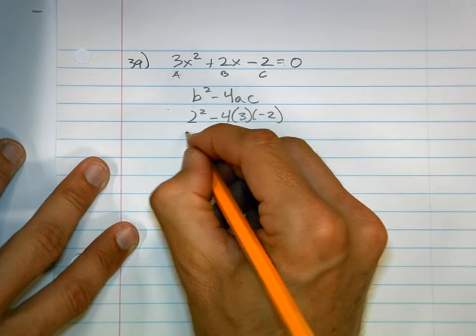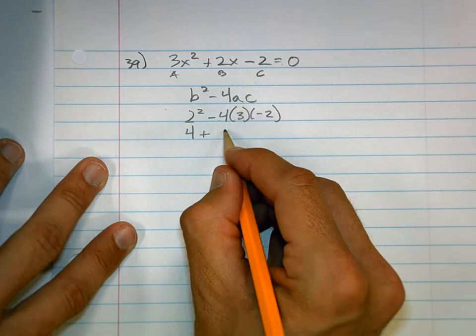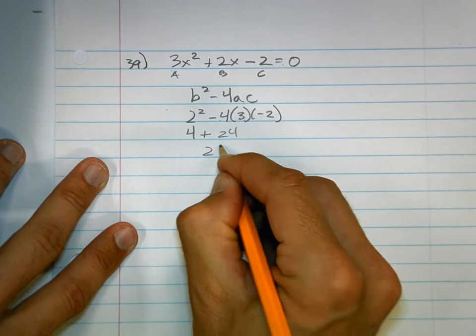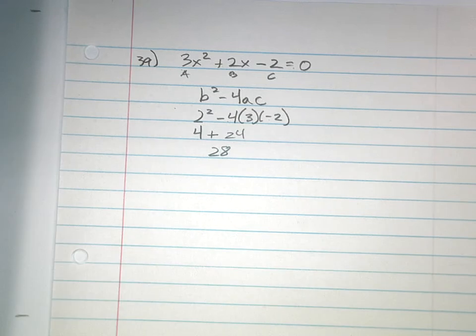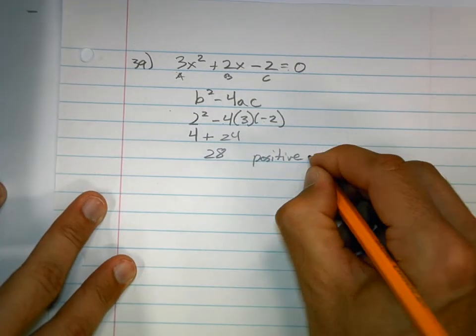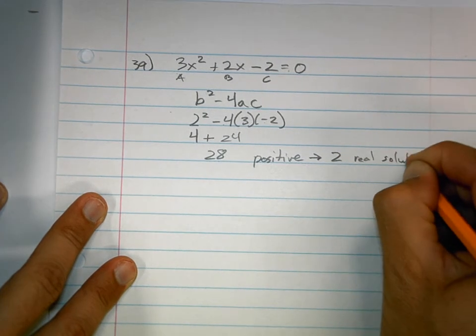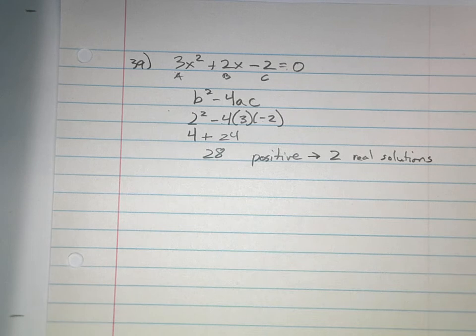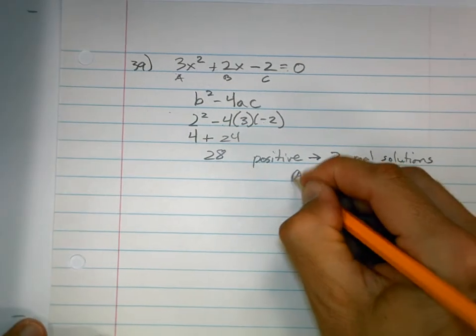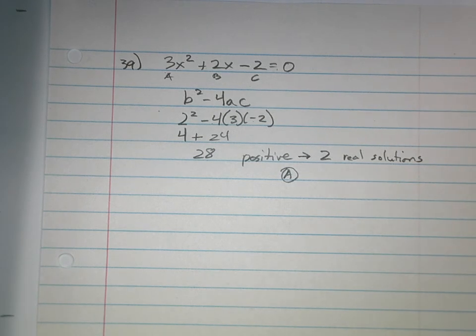This is going to be 4 plus, negative times a negative is positive, 24. So that's going to be 28. Because it's positive, there are 2 real solutions. Okay, so it would be A. If you see that there's a negative, it would have no solutions. If it equals 0, there would be one solution.